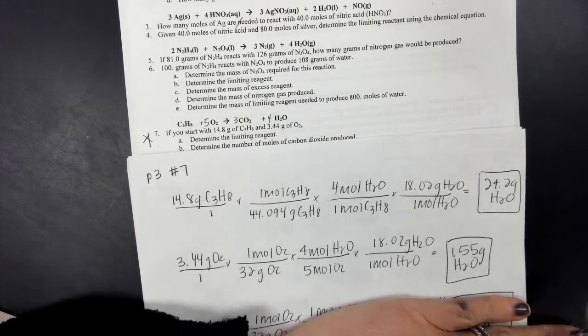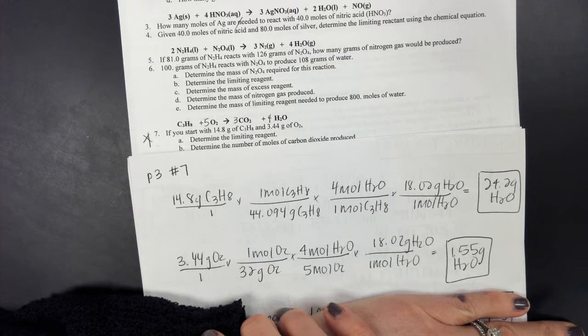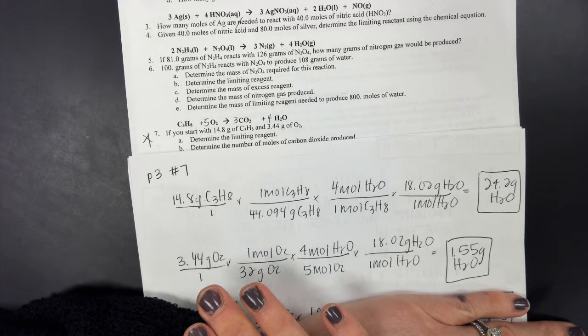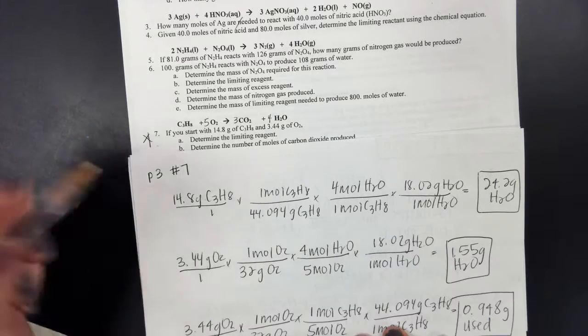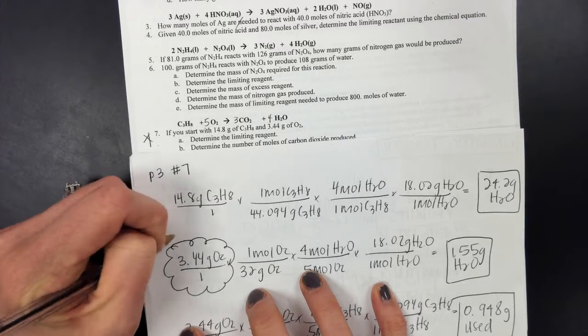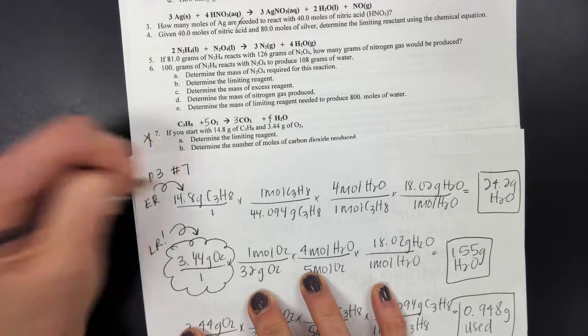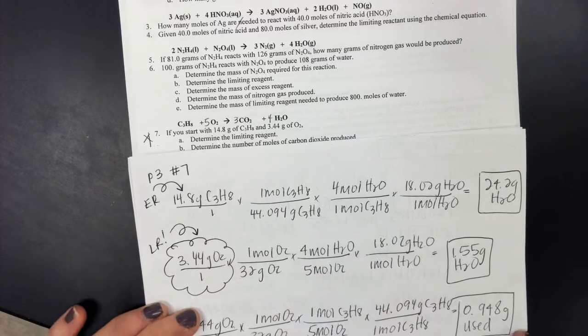Okay, so out of these two stoich problems, which one is my limiting reagent? Which one produces the least amount of product and will run out first? It's my oxygen, so I'm going to say limiting reagent for him. This is my excess reagent, my C3H8.